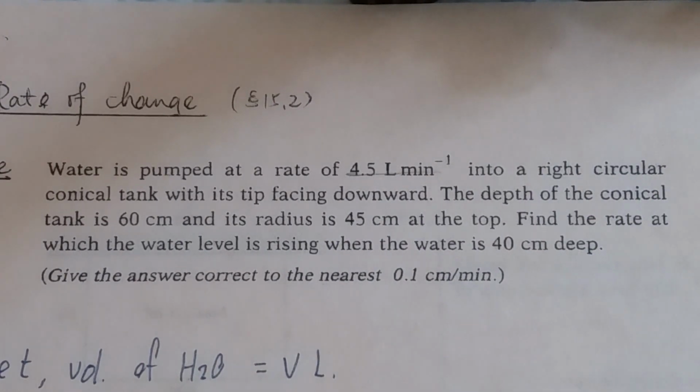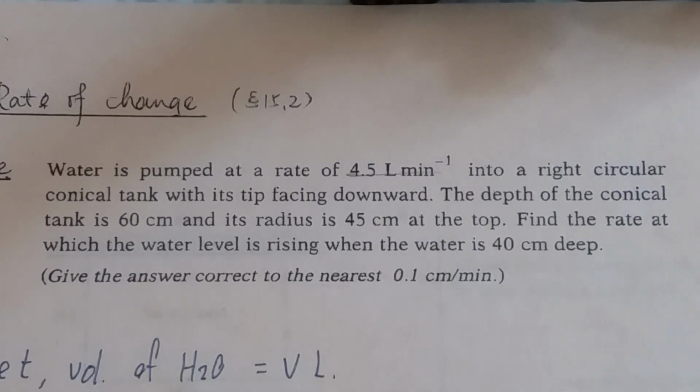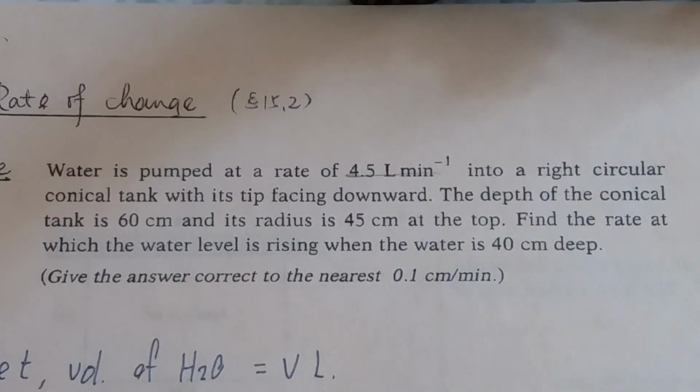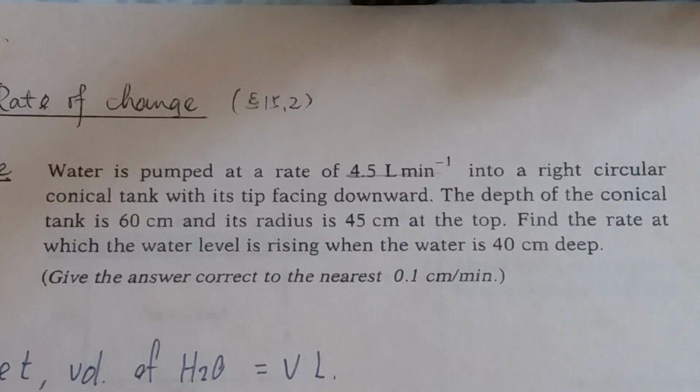So now we have a question for you. We want to know exactly what is the rate when the water level is 40 cm depth, so 40 cm deep. So let's calculate. First of all, let me draw the diagram first. So you have exactly an upside down cone.